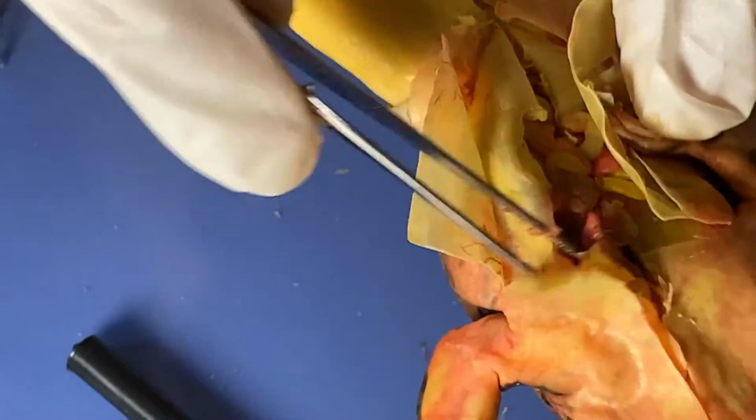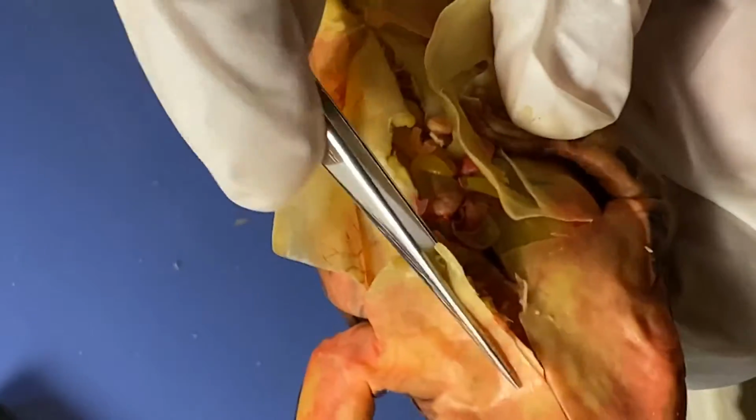Okay, so I'm starting to see a lot of structures here underneath the muscle.